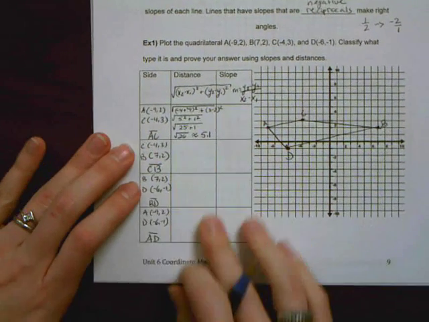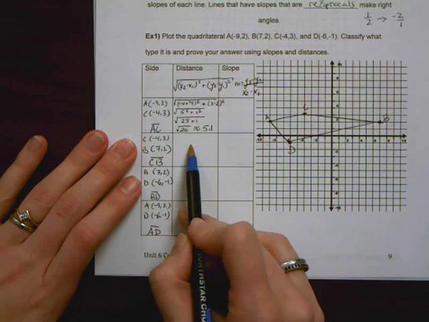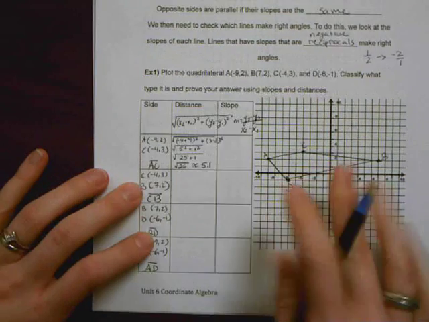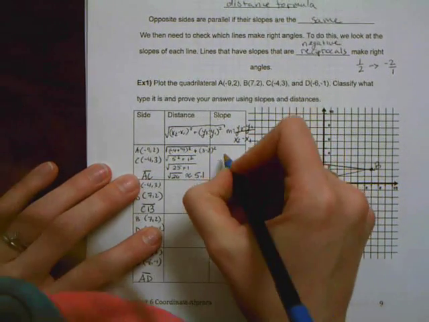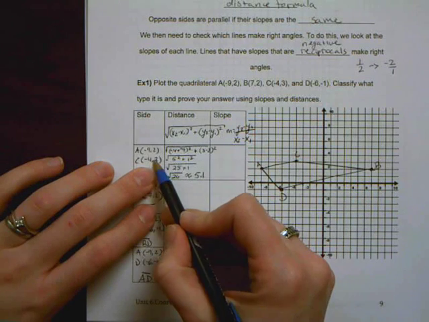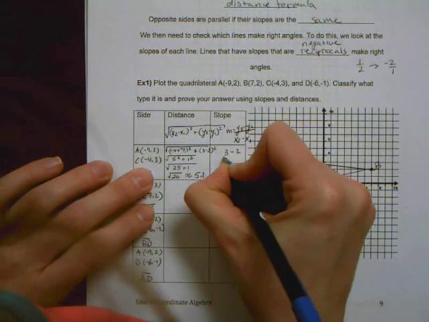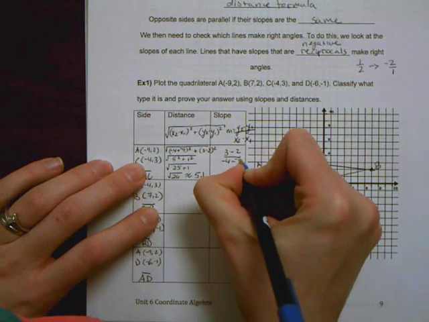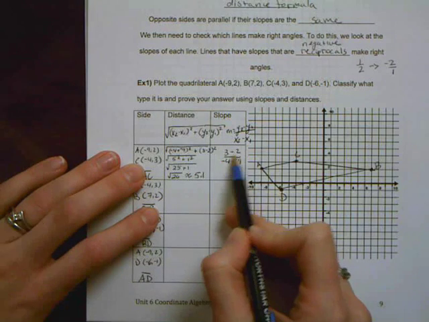Okay, so that's the distance formula, and if you're going to do that same step for each of these line segments. All right, let's go ahead and do the slope on this one first. y2 minus y1 means I am taking my y values, so it's going to be 3 minus 2 over my x values, so -4 minus -9.